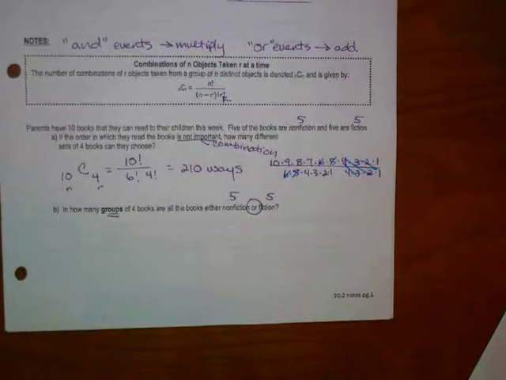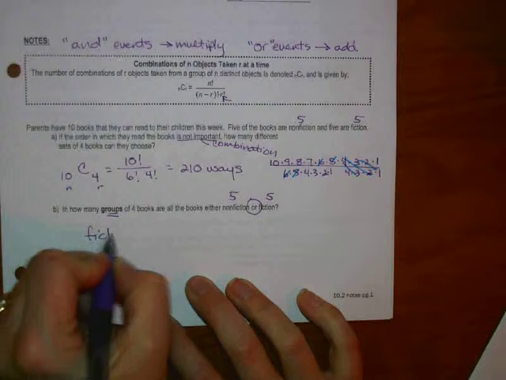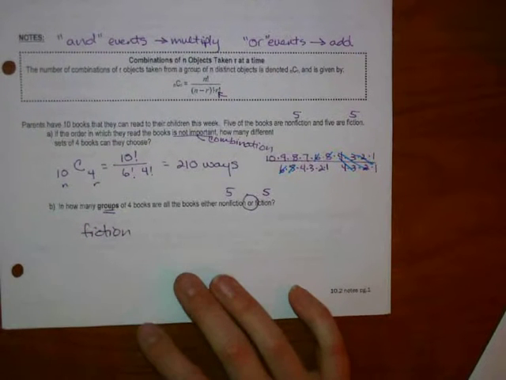The combinations. So here it says, in how many groups of 4 books are all the books fiction or nonfiction? That means they want to pick 4 books and they want them all to be fiction, or all nonfiction. It's an or, which means you have to add the 2 different ways. So I'm going to start with fiction. How many total fiction books do I have?